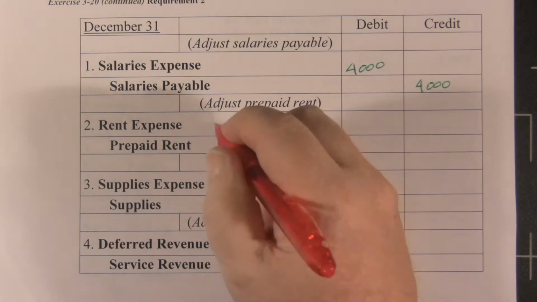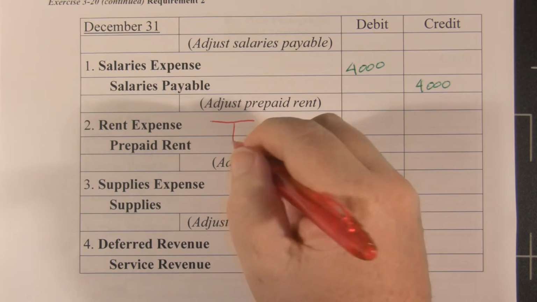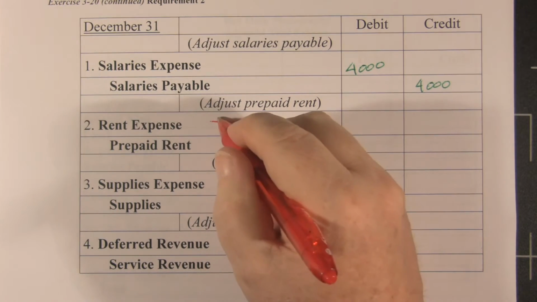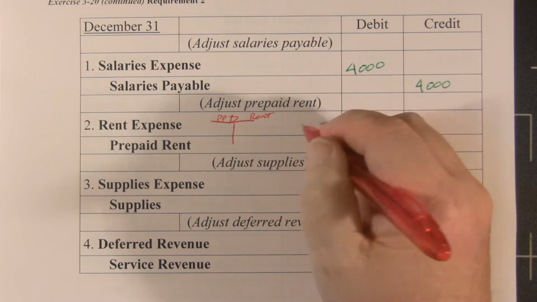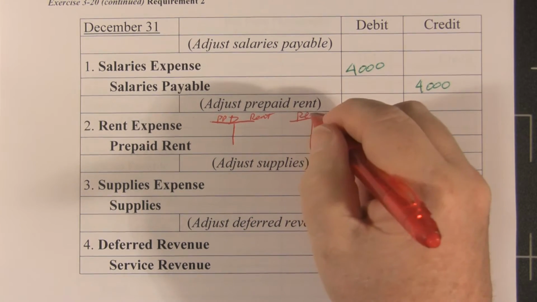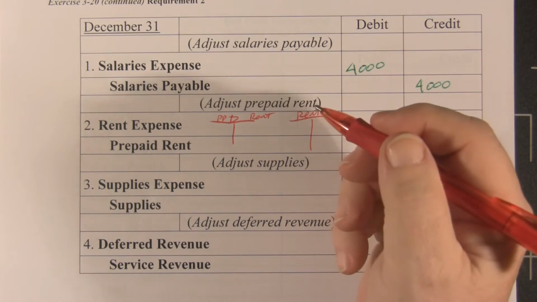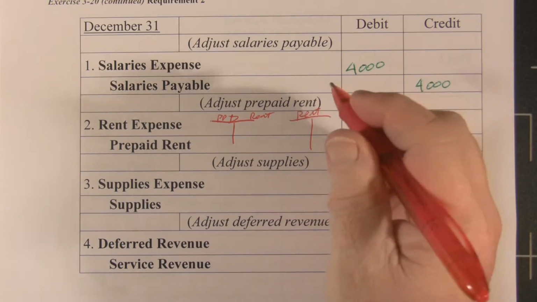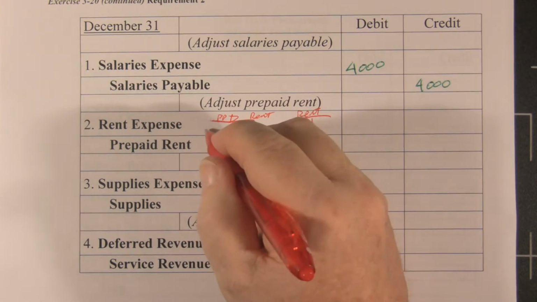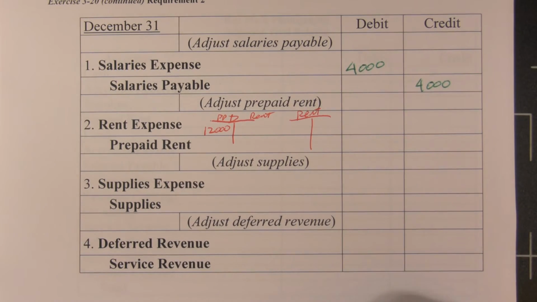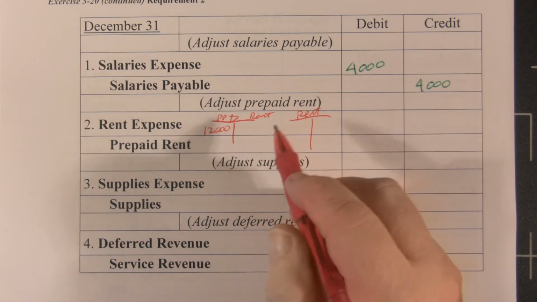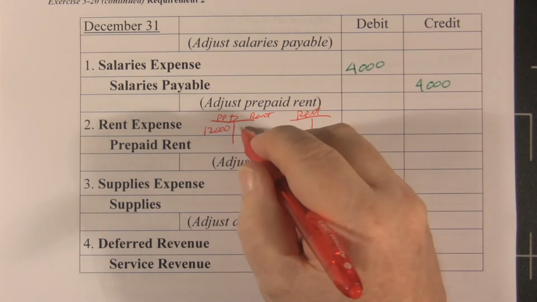So we originally had this with our prepaid rent, for a prepaid rent and rent. When we originally purchased our prepaid rent, we debited prepaid rent for $12,000 and credited cash. Now we're saying we've used up $3,000 of that. $12,000 was for 12 months, $1,000 a month.